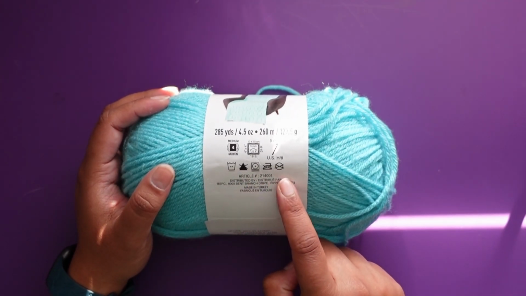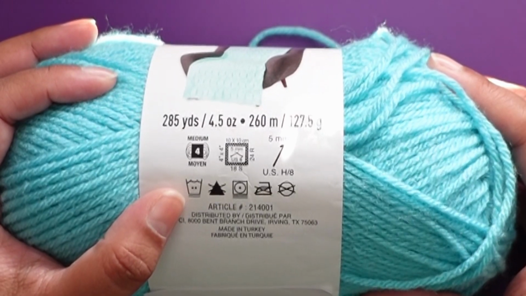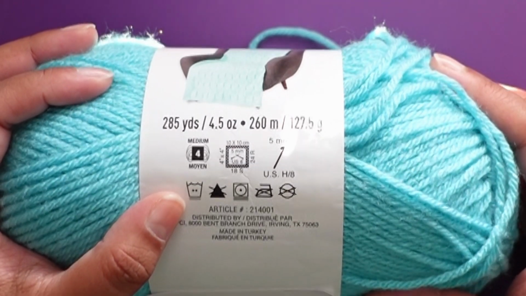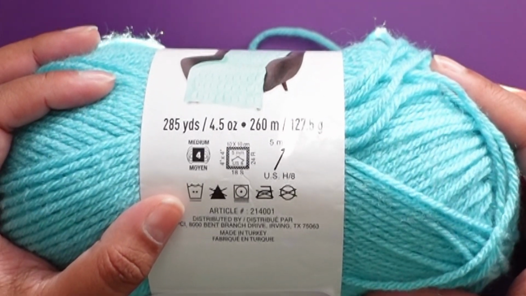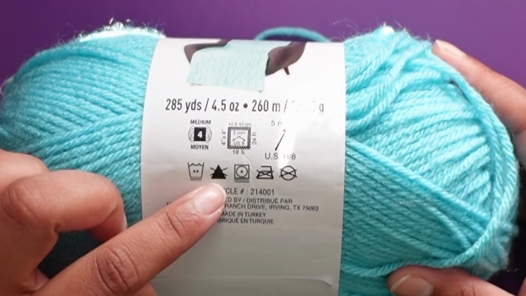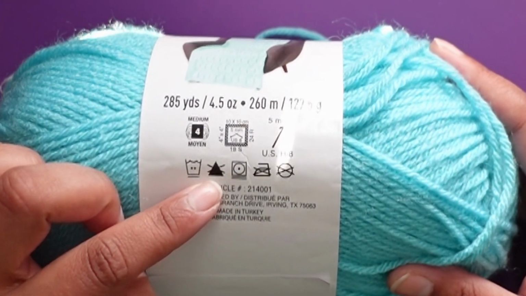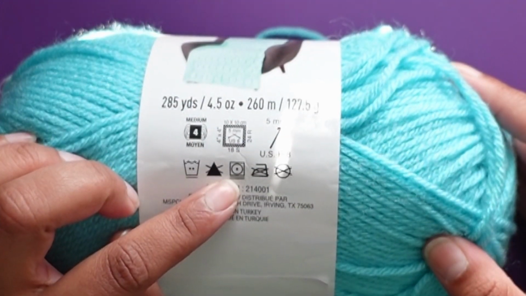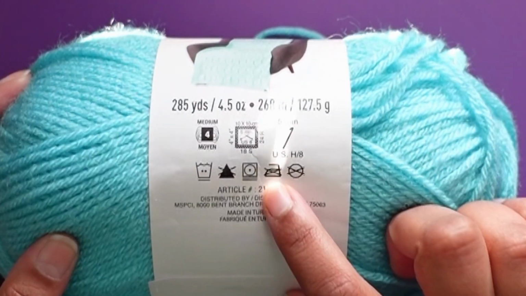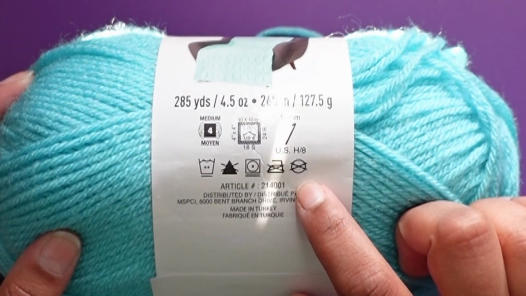Now these are usual laundry symbols. This symbol will tell you what temperature you should be washing this yarn at in a laundry machine. This symbol says that you just should not bleach this yarn, which hopefully you wouldn't be doing anyways because you'd be buying it for the color. This says that you need to tumble dry it on low heat. This is do not iron and this is do not dry clean.